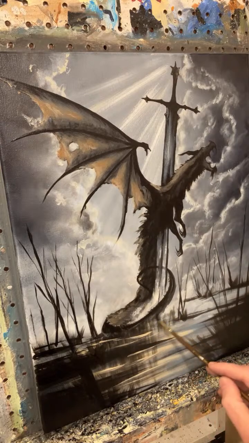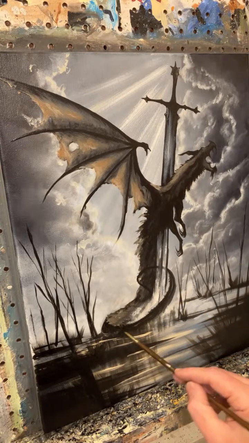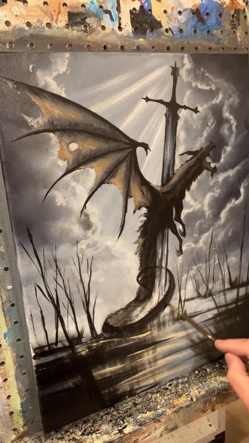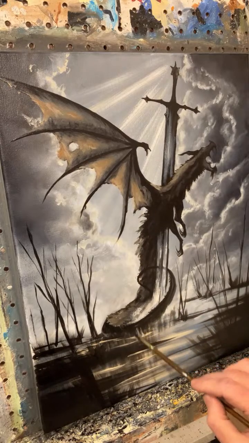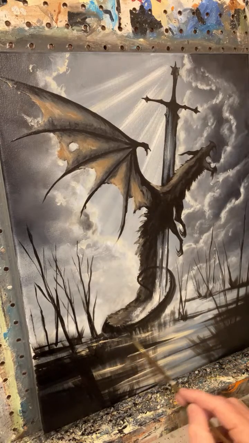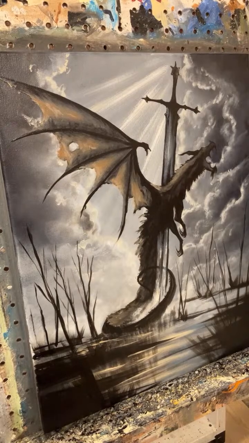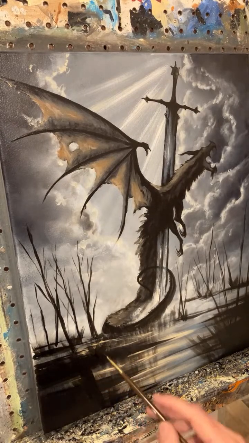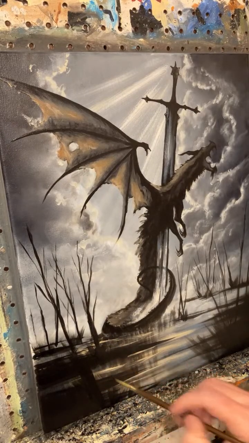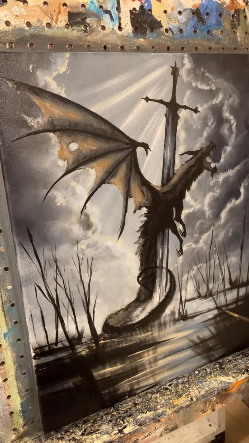Let's just bring that, we want to make that a little bit darker right through there. A little heavier. And yeah, gosh, we're almost done. Bring that tree down, and there we go.